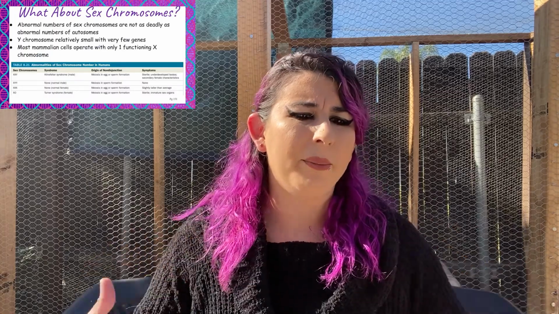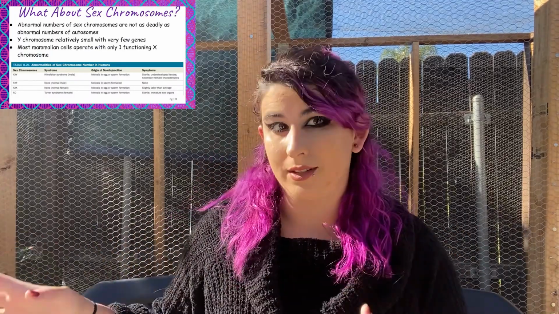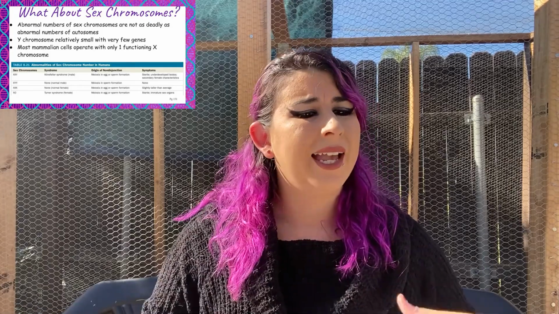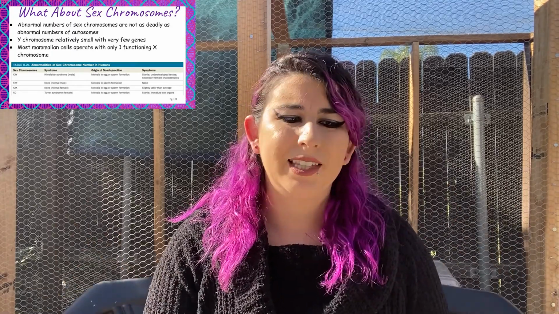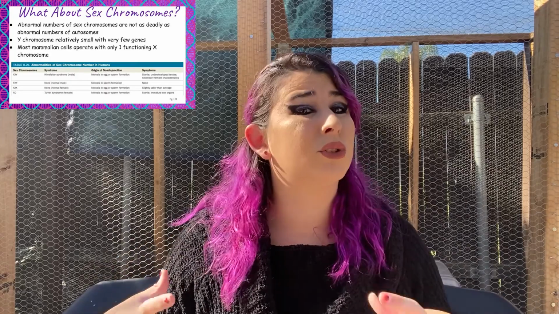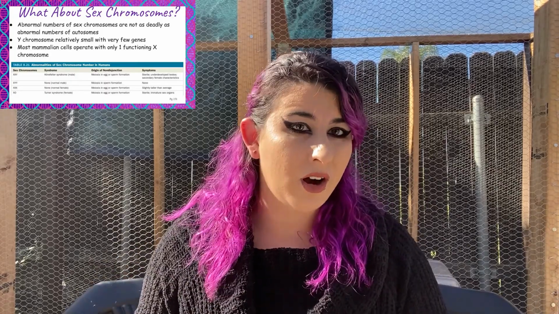So what about with the sex chromosomes? What if there's a nondisjunction that affects the sex chromosomes? Well, in general, abnormal numbers of sex chromosomes are not going to be as deadly as abnormal numbers of autosomes. And this is because, one, the Y chromosome is relatively small with very few genes carried on it.